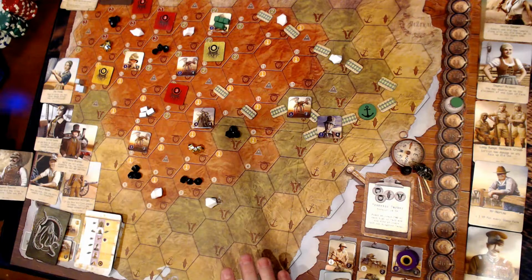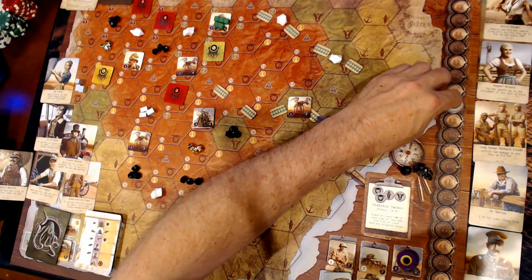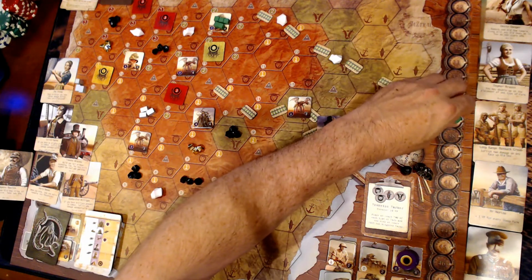What's good against Amigo? Artillery is average and airships are average. Shoggoth: artillery is good and airships are average. Yeah, so I cleared the board and now I'm going to do an attack.